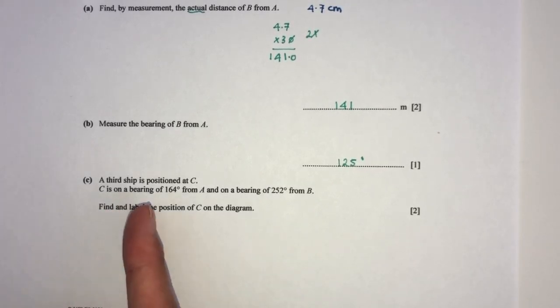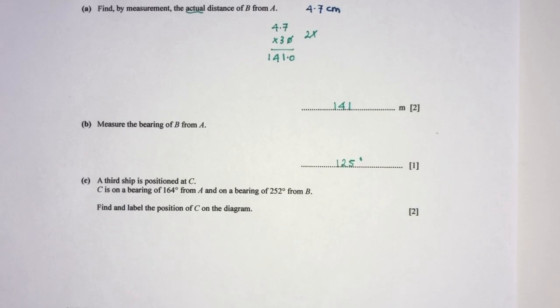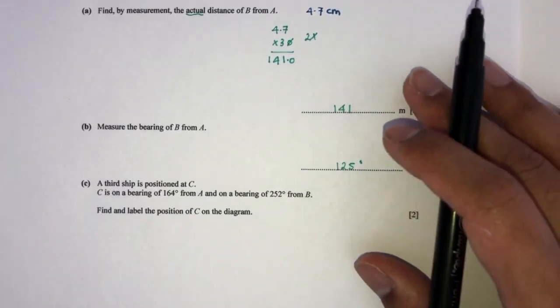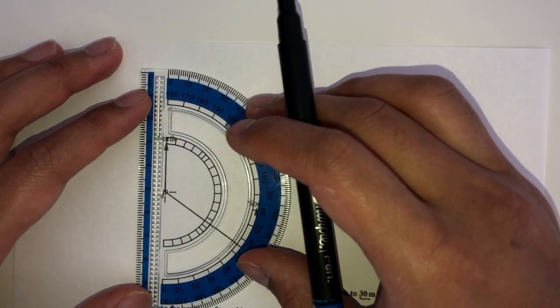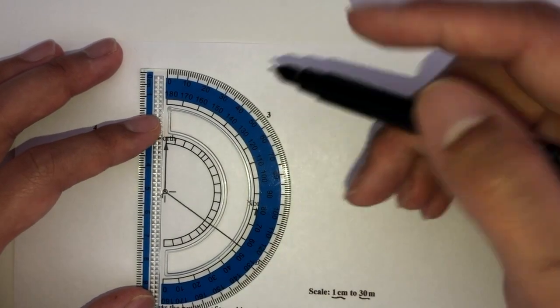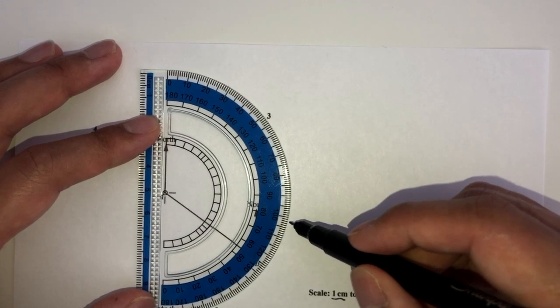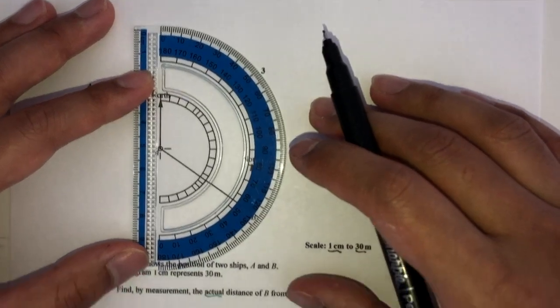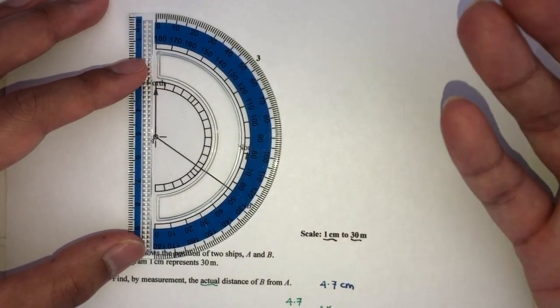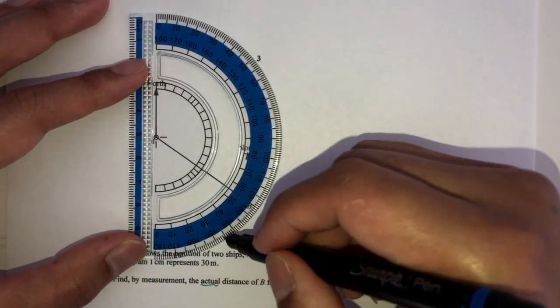What is the bearing from C? Sorry, from A of C. 164 from A. So go back to A. Now we have to measure 164. This is 100. That will be 150. I bet you cannot see clearly. Apologies about that. But you get the idea. We have to measure one by one.